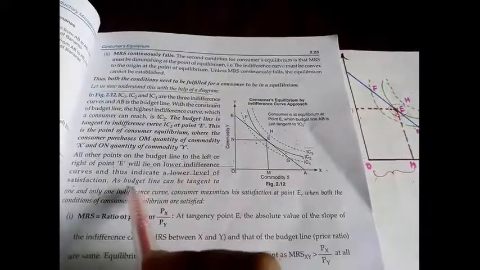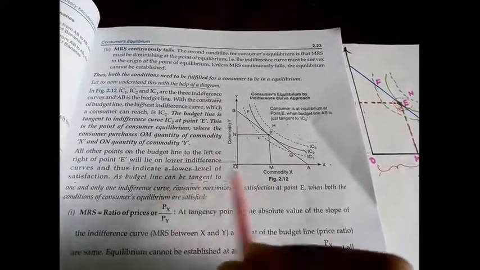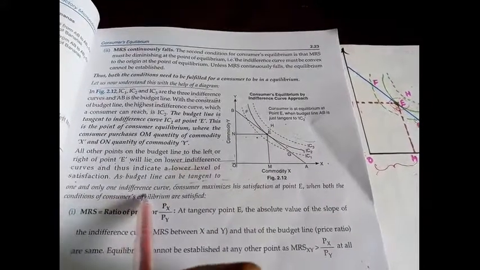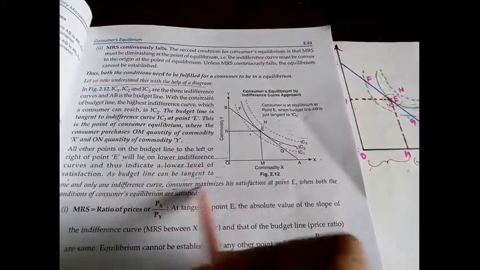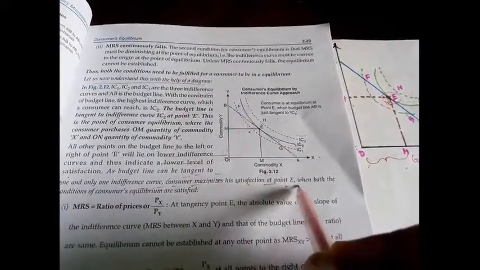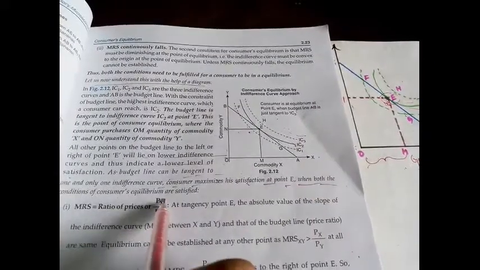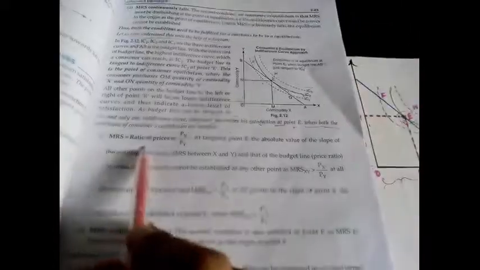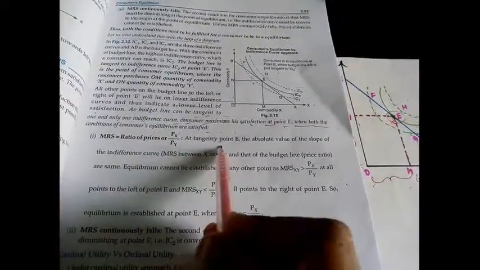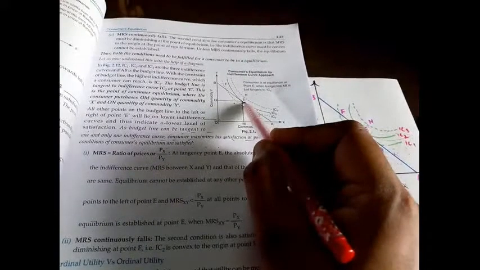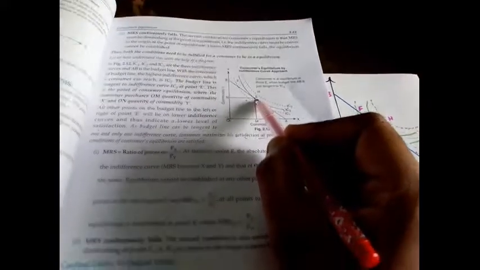Okay, as the budget line can be tangent to one and only one indifference curve, the consumer maximizes his satisfaction at point E when both the conditions of consumer's equilibrium are satisfied. 1. MRS is equal to Px by Py at tangency point E. This is known as the tangency point. This point E is known as the tangency point.